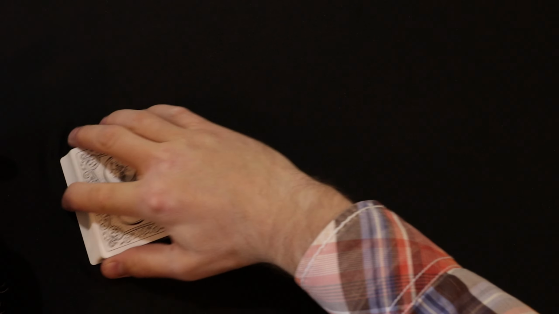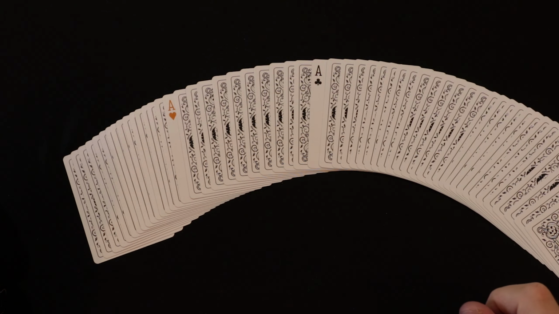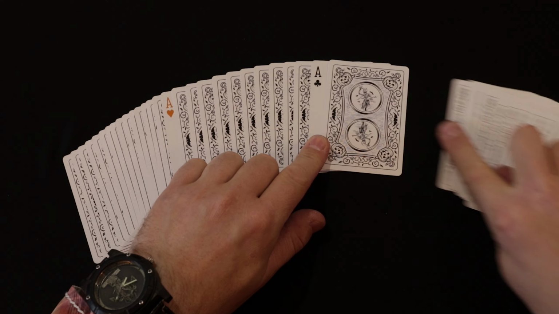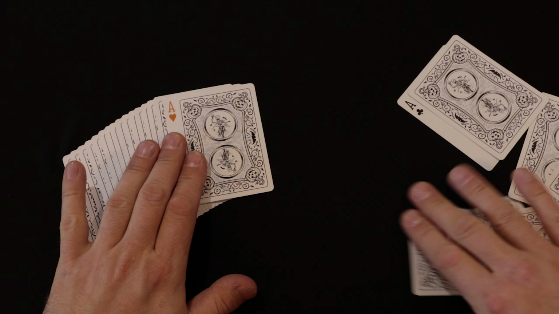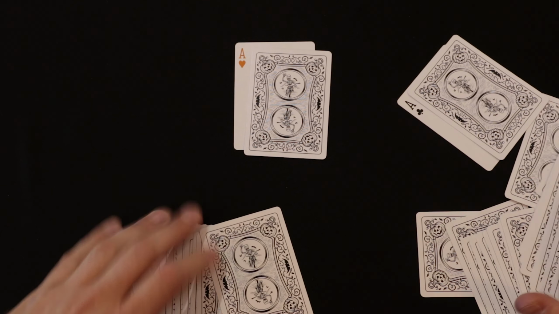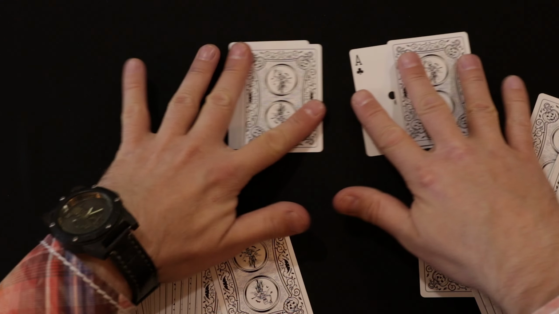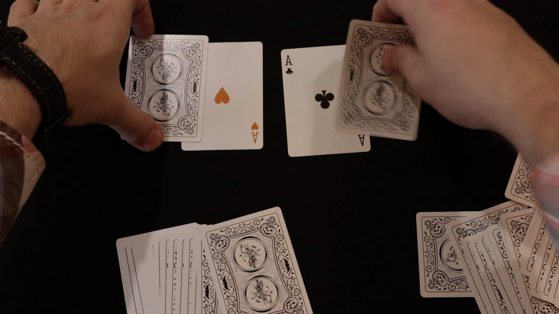Now I will find the aces, pull them out separately and along with them the card that lies on top of them. Of course these will be our aces.